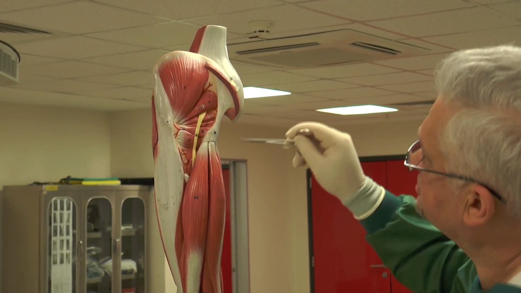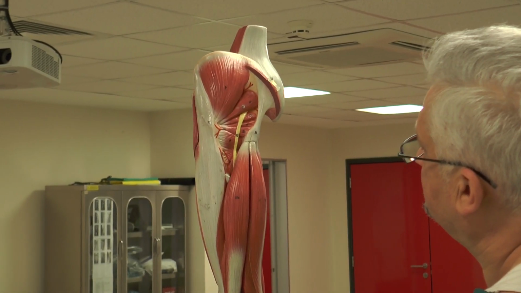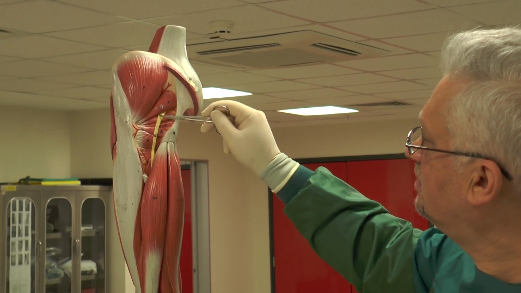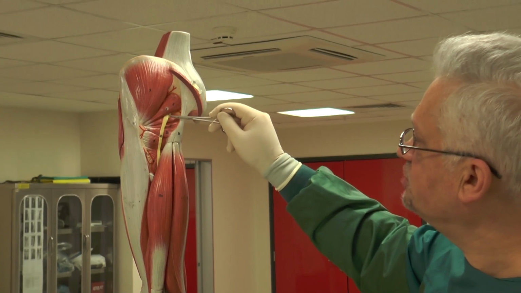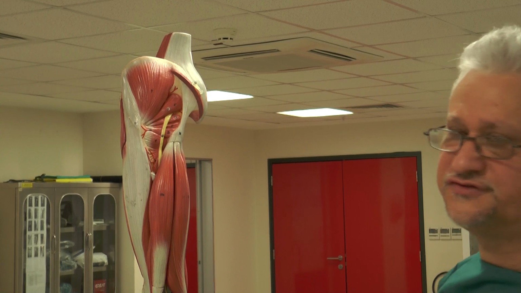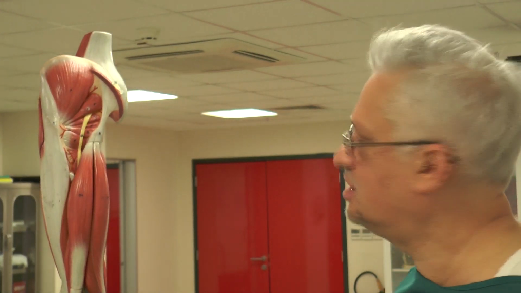Other structures that pass through the inferior foramen are the nerve to obturator internus, the nerve to quadratus femoris, the pudendal nerve, and the internal pudendal artery.